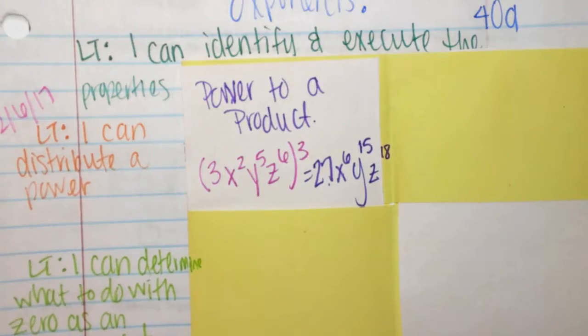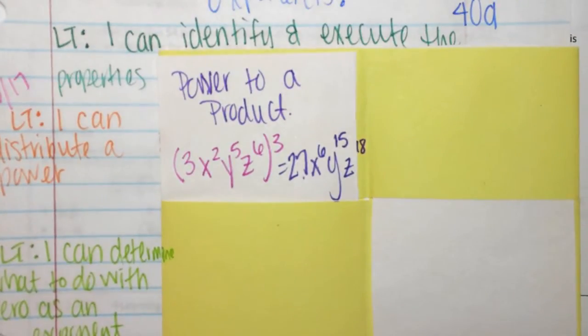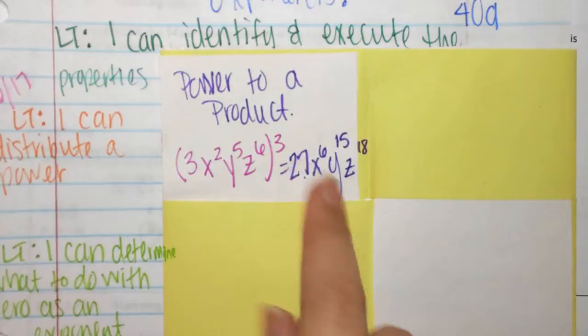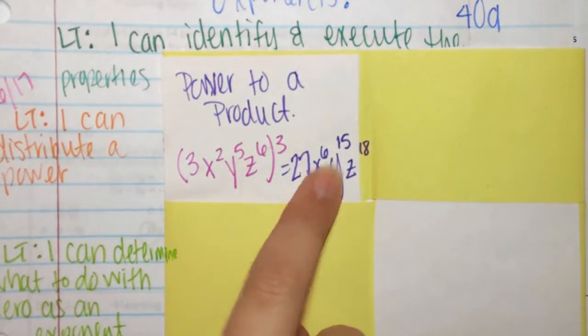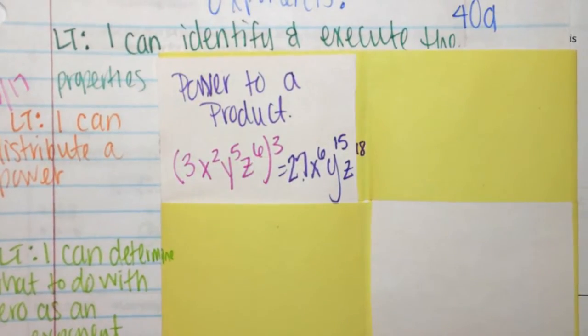Alright, so please tell me, what is a way that we can define this so you will understand what it's saying? Now, do we raise everything in here to the exponent? Is that what we could say? No. How would we say it?